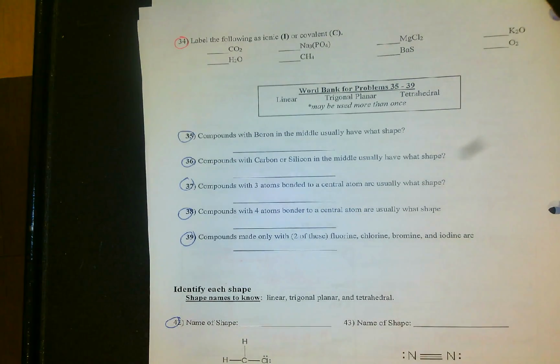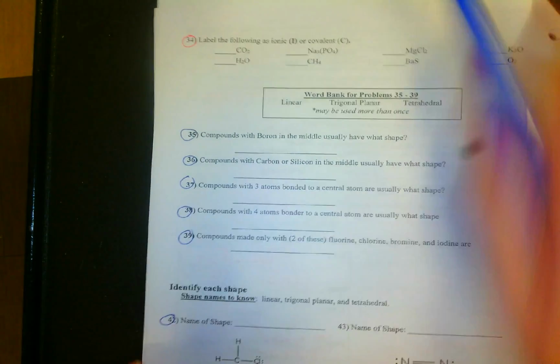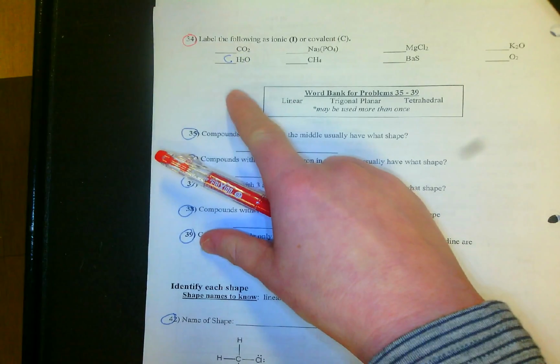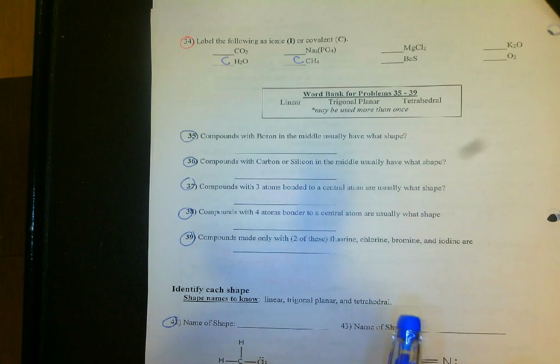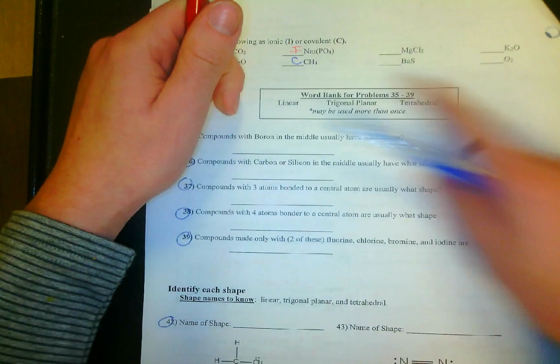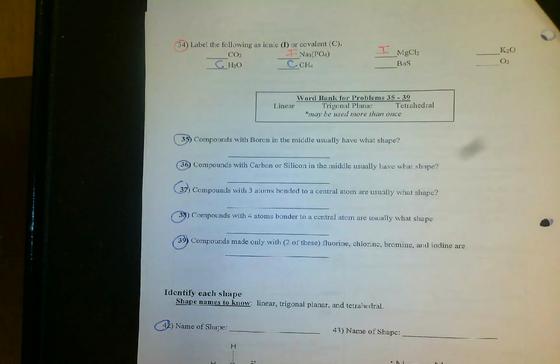Okay, label the following ionic or covalent. I'm just going to do a couple of these because these should be really easy right now. You're just looking at metal versus nonmetal. Okay, is hydrogen a metal? No, that's covalent. Is carbon a metal? Nope, that's covalent. Remember, you only have to look at the first one to know. Sodium is a metal. That is ionic. Magnesium is a metal. That is ionic. I'll let you do the rest of those.